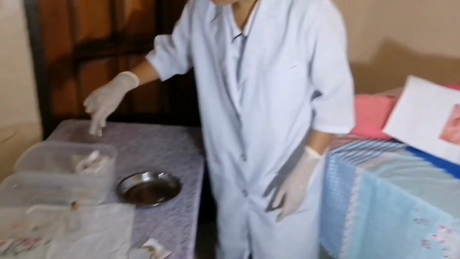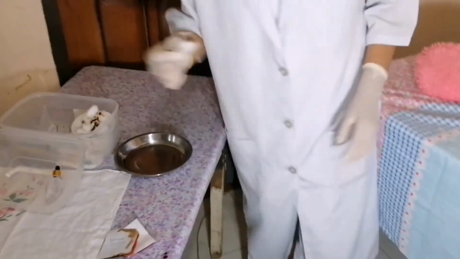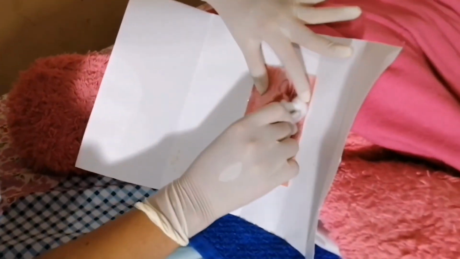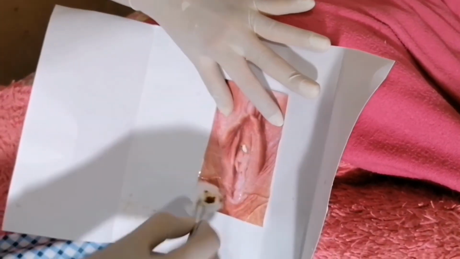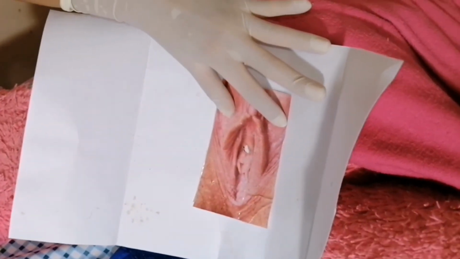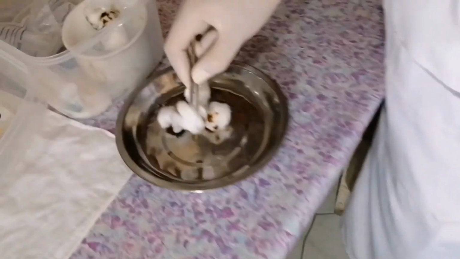With the dominant hand, disinfect the meatus twice using cotton balls with betadine. Next is to lubricate 1 to 2 inches of the catheter tube.